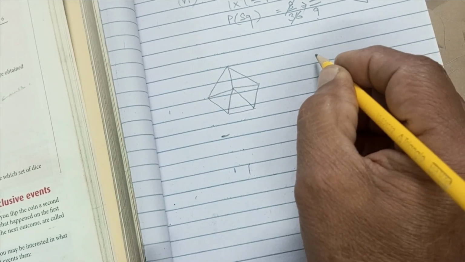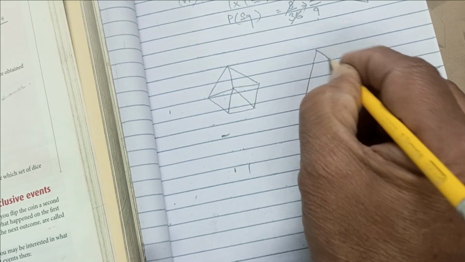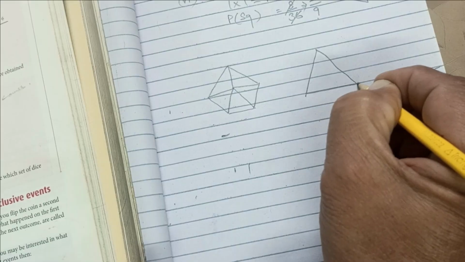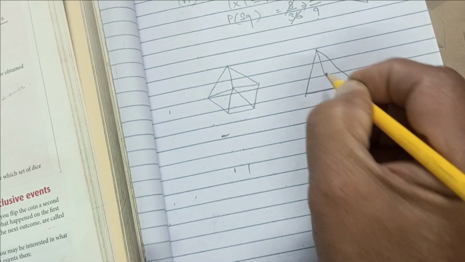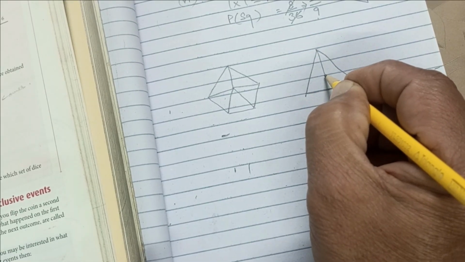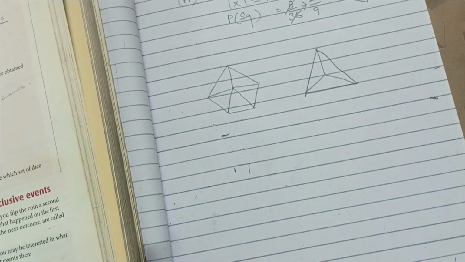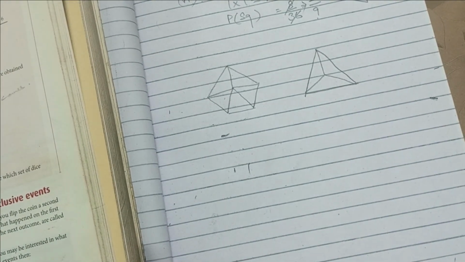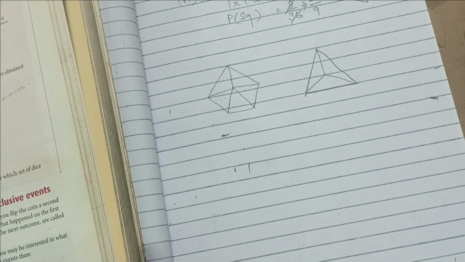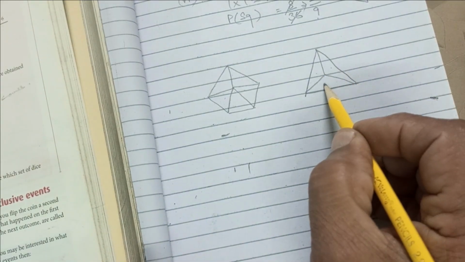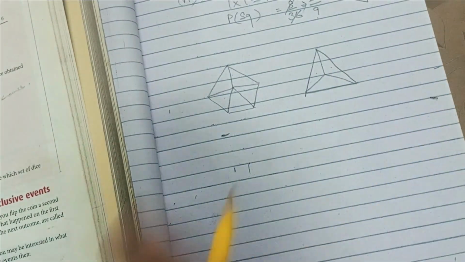Okay, and there is one tetrahedral also. A tetrahedral is a geometrical shape with 4 triangles. Okay, this is equal to 4 triangles. Now 3, you can see the 3, and 1 is behind these.